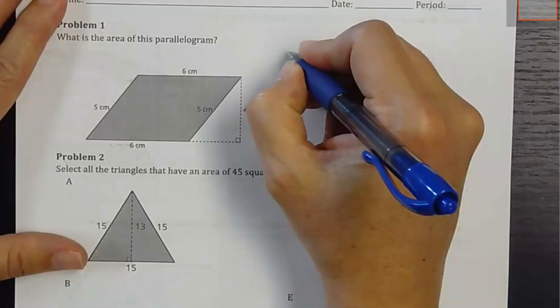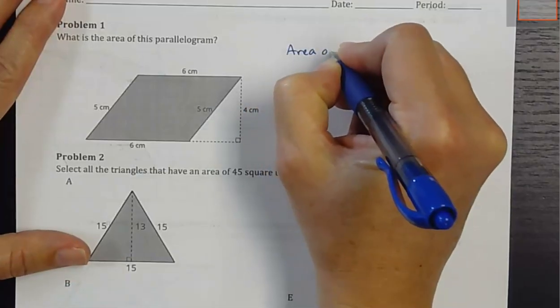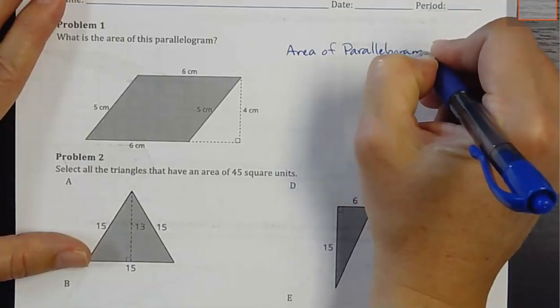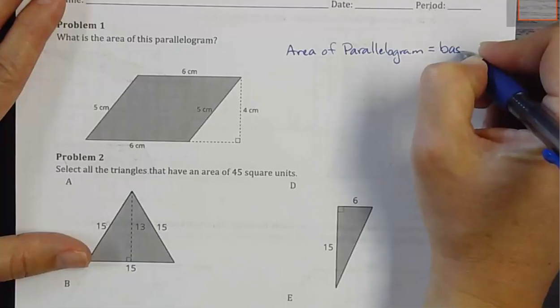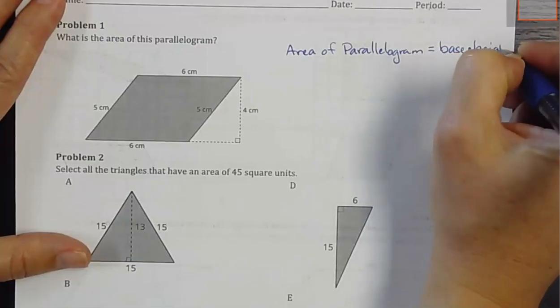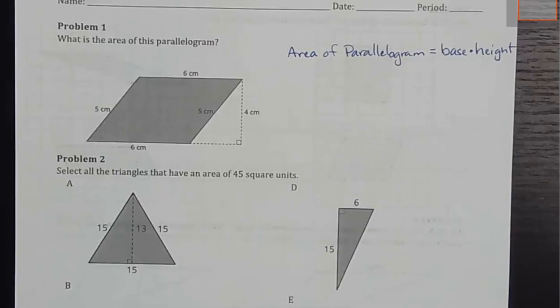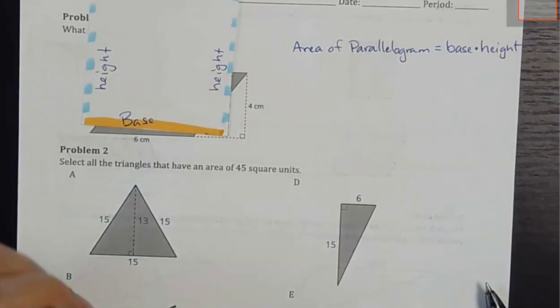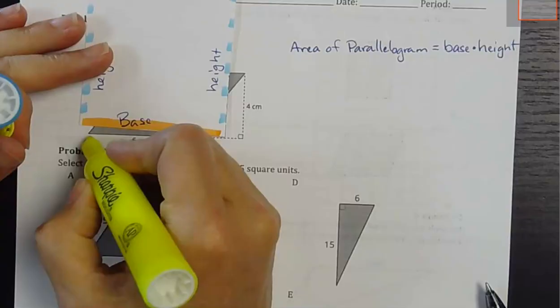To find the area of a parallelogram, it equals base times height. So that is always going to be the area of my parallelograms. I need to identify a base and identify a height for this shape. And remember, your base and your height have to meet at 90 degrees. So I think I would like my base to be this bottom one here. So I'll have this be my base.